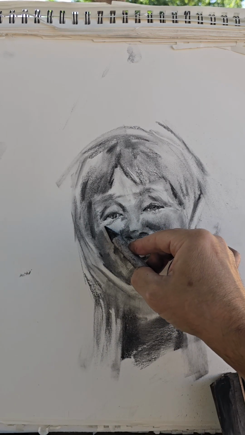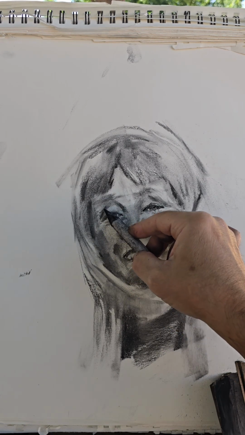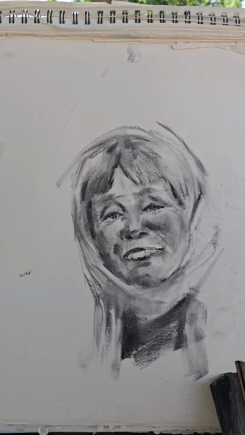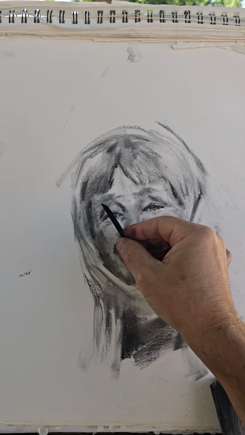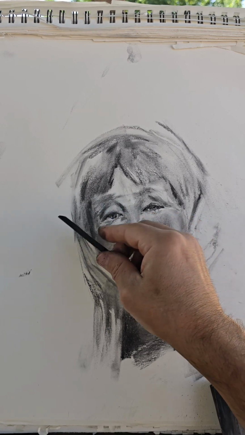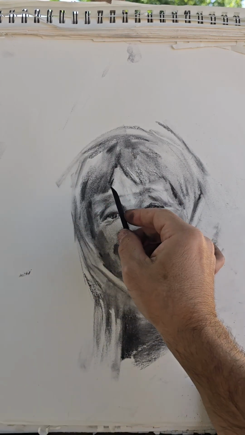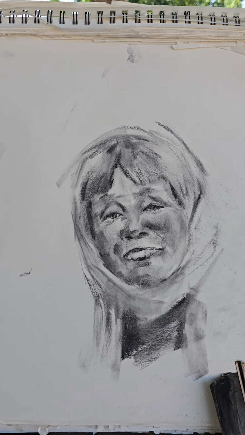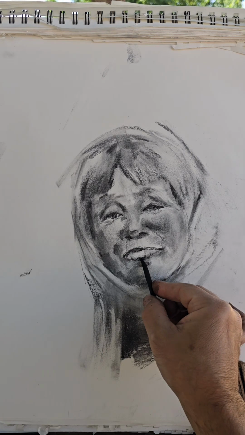And the bag under the eye, which is almost not there, but we need to emphasize the end of it, the edge. Eye socket. And the eyebrow. Makes it look smilier. And let's work on the mouth a little bit more.